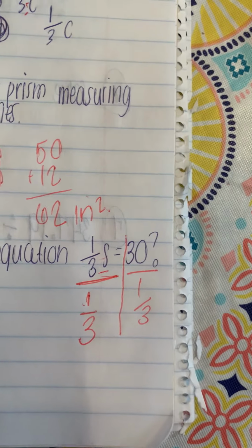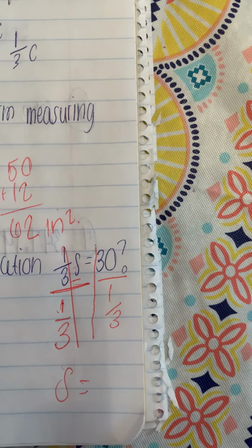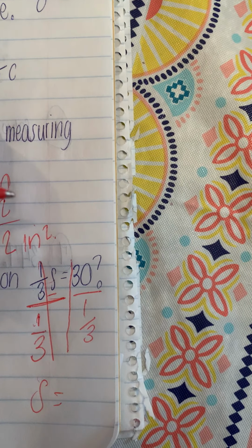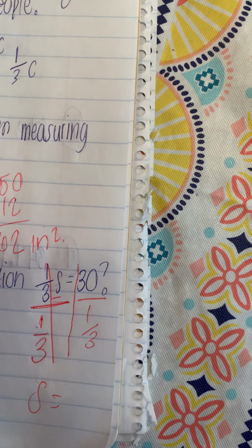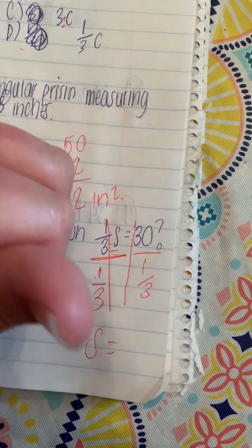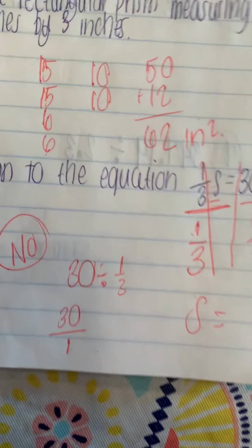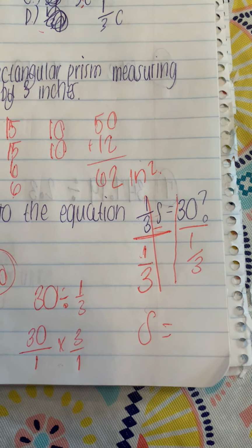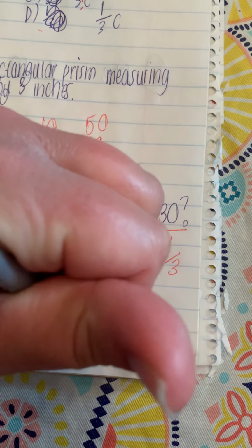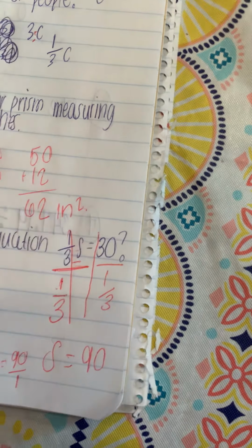Now I'm left over here with S equals, and if I take 30 divided by 1/3, let's do some practice here. 30 divided by 1/3. I'm going to make that 30 over 1. Keep, change, flip. It's going to give me 90 over 1. So S would be 90.